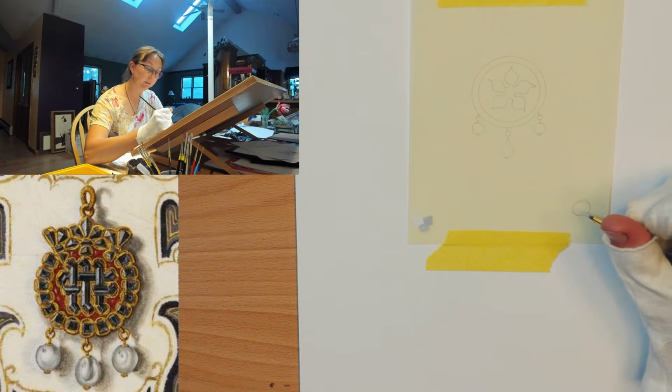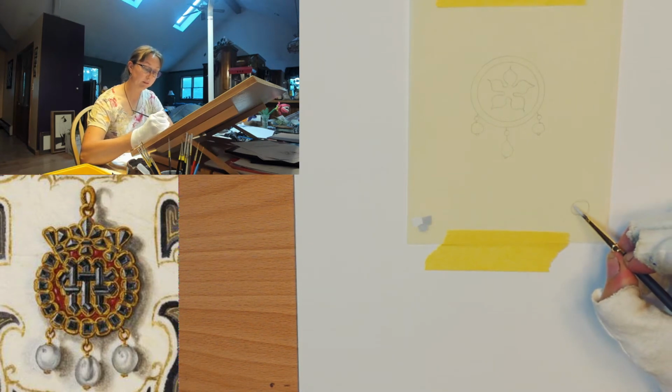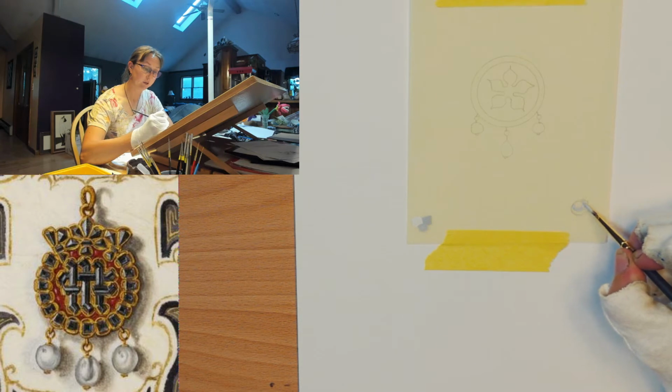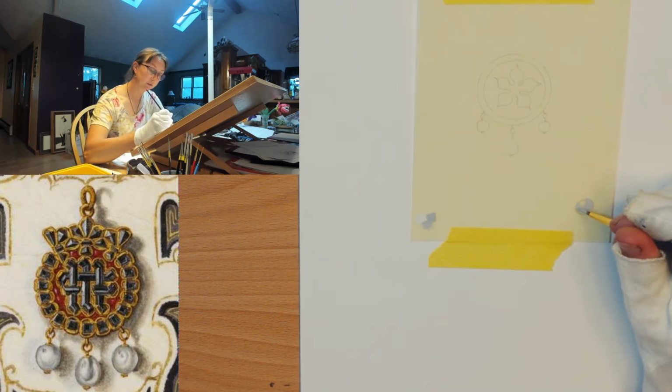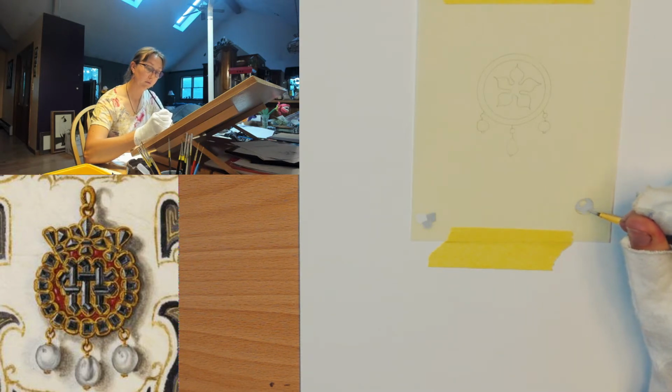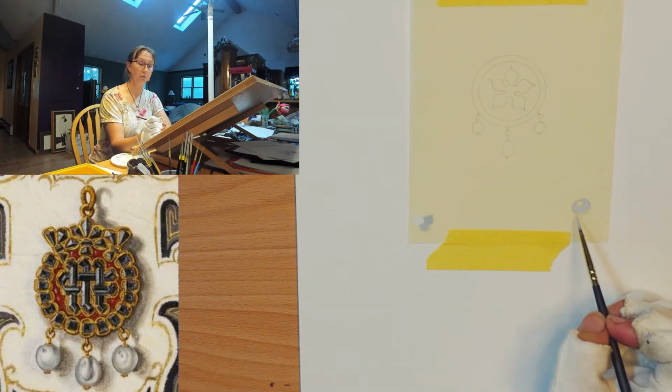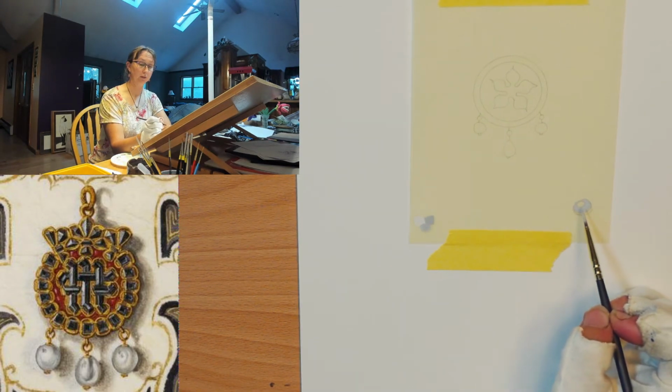And you don't need to fill the whole thing in because you'll have the highlight bit and then the shadow bit, but you want to do most of it. So we'll paint a nice roundy round, that's the technical term there. Fill in most of the pearl there.